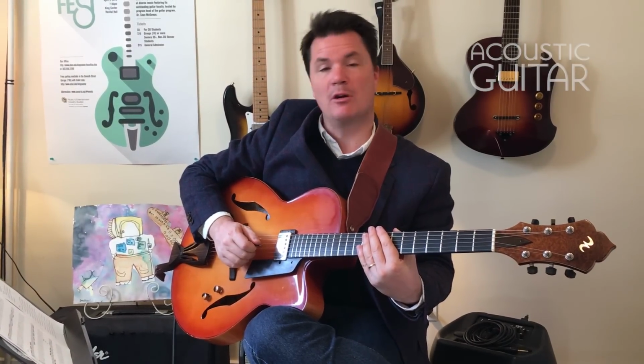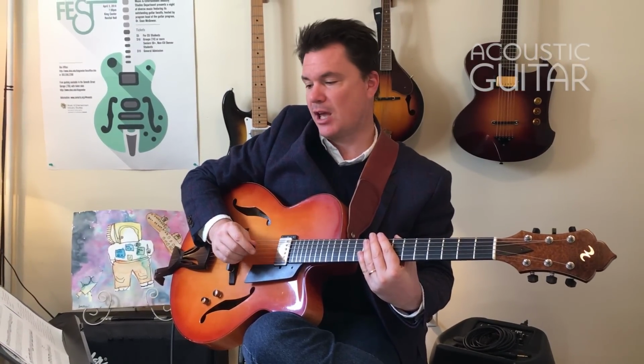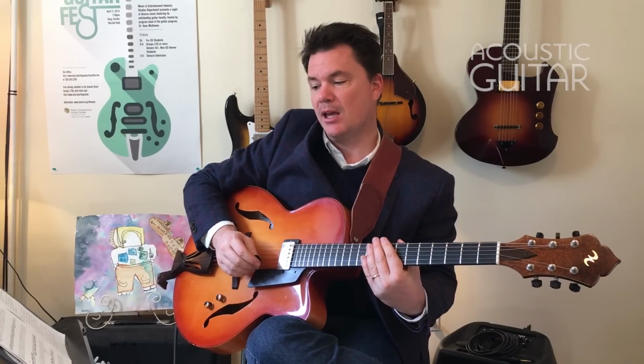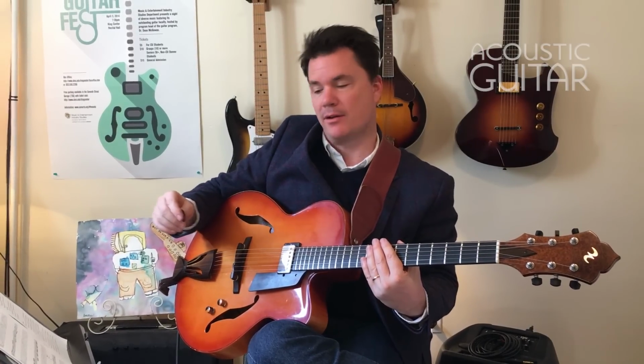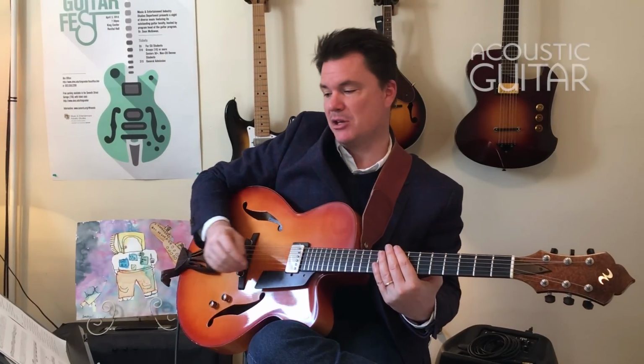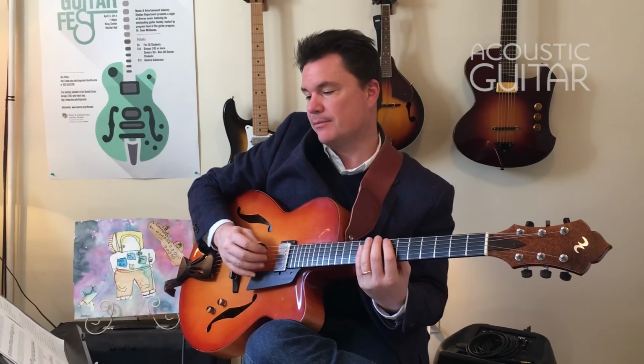Alright, in example 5 for week 1, we're going to do a permutation of these thirds through the major scale. We're going to play a 4-note pattern in thirds through the scale of C major. And it will sound like this.